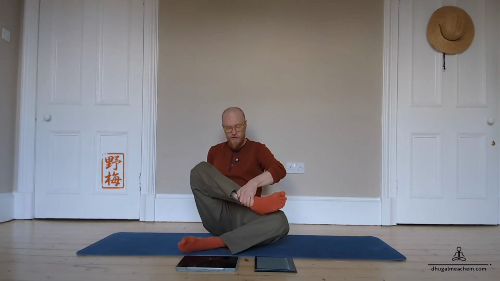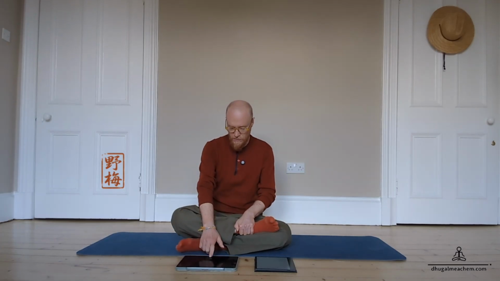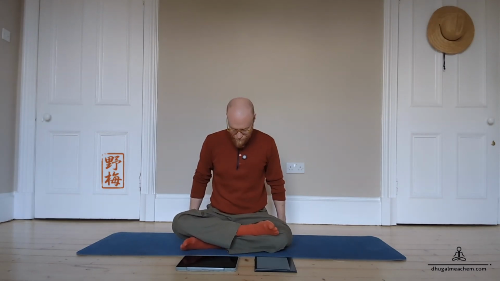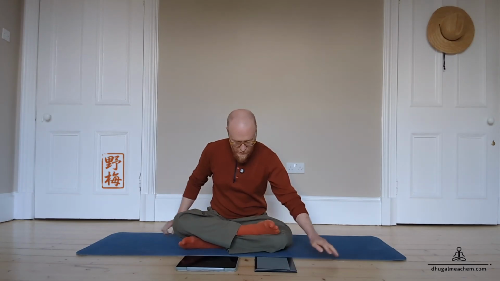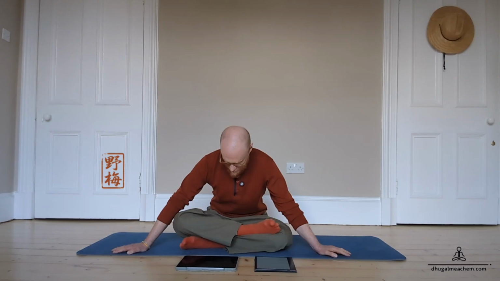Do you prefer your knees in the middle of your body with your feet back towards your hips? Or do you prefer your right foot roughly on top of your left knee? And then from here, slowly lean forward as much as you like.